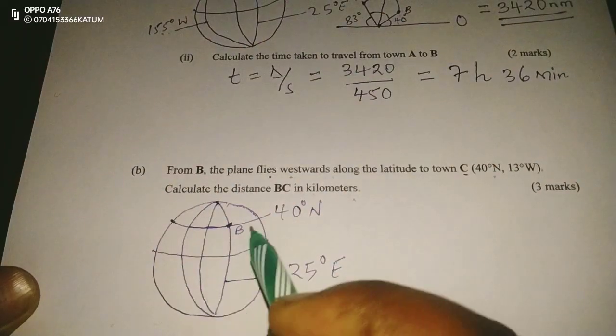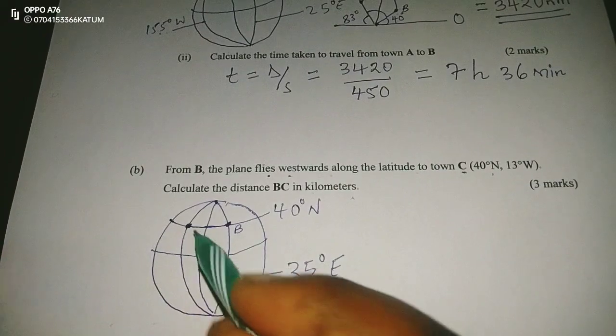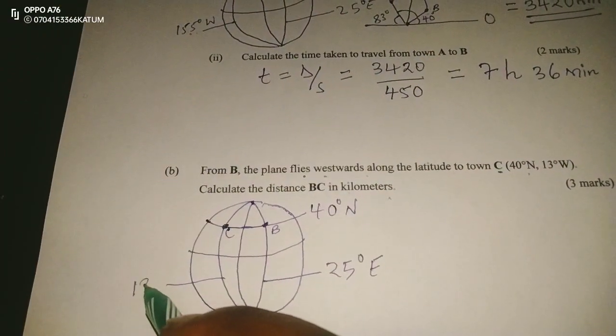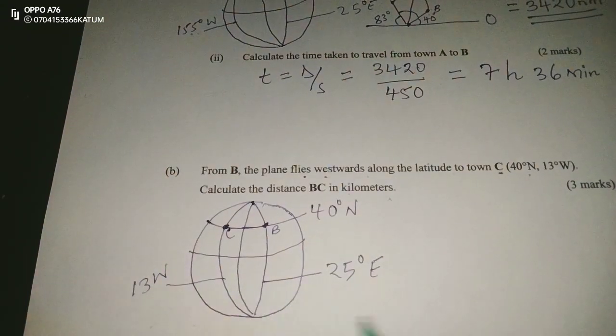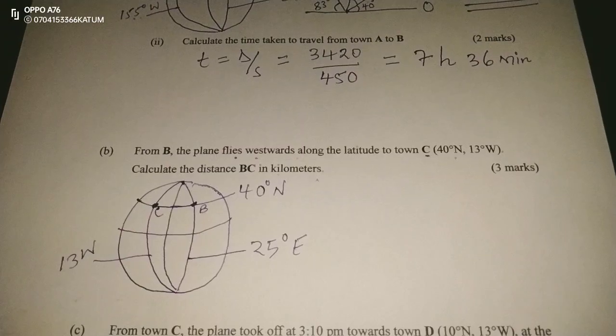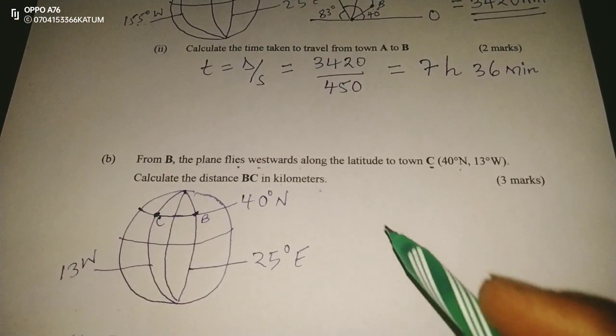And C is on the same latitude, 40 degrees north, and 13 in the east. That is where C is. This is 13 in the west. Calculate the distance BC in kilometers. Now, this is distance along a small circle and in kilometers.